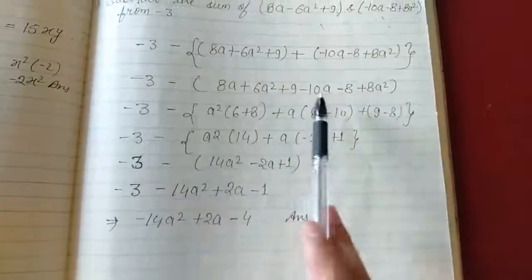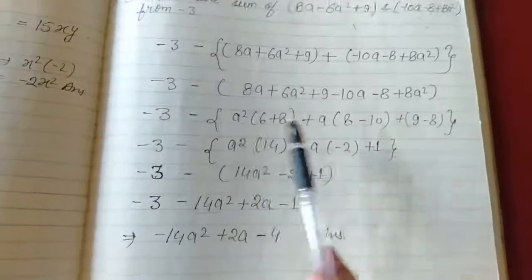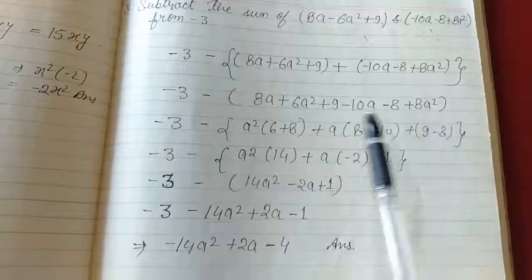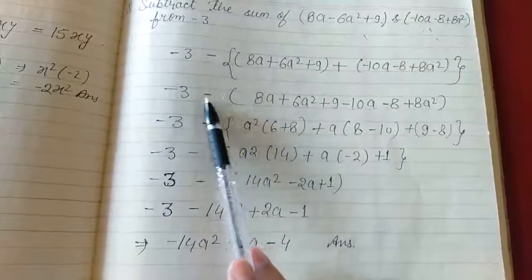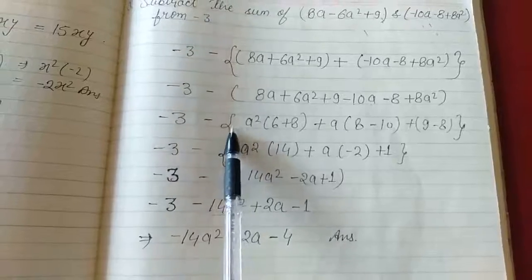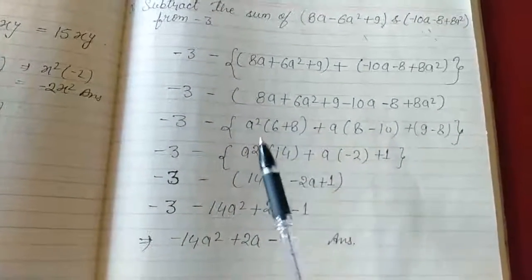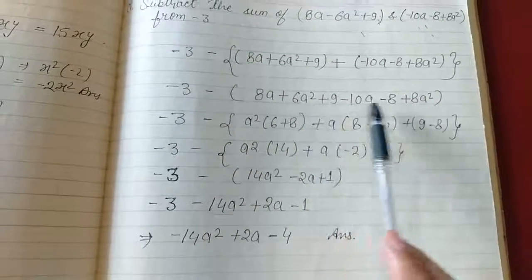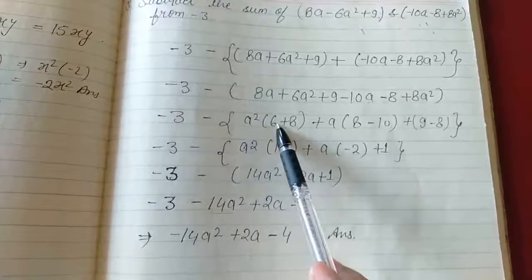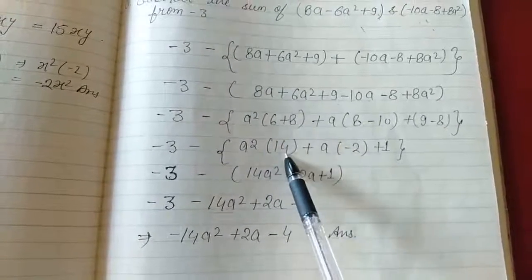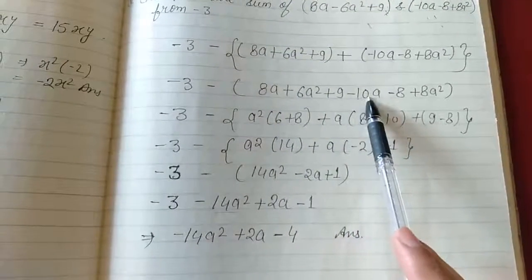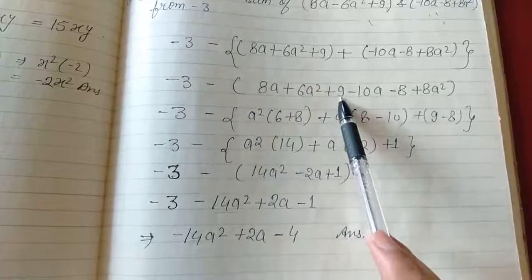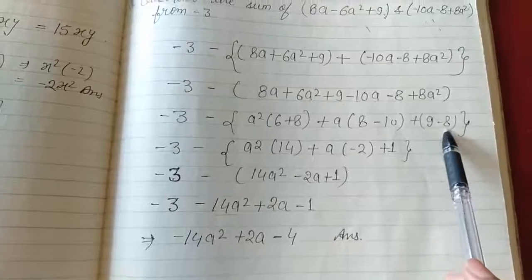Now we have to add them. So I am adding 8a plus 6a square plus 9 minus 10. Now see, there is a negative; I will solve this negative when we solve all terms. So firstly take the like terms. There is 6a square, there is 8a square, so a square is common. 6 and 8, so this will become 14. Now take 8a minus 10a. A is common. 8 minus 10 will become minus 2. What is remaining? 9 and minus 8, so plus 9 minus 8 will become 1.